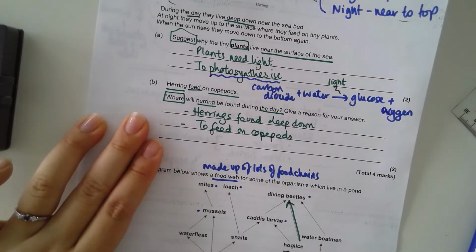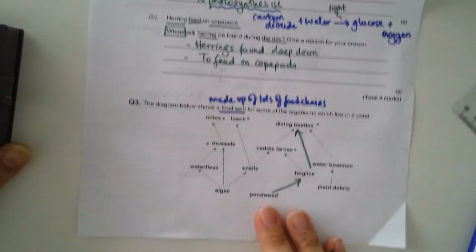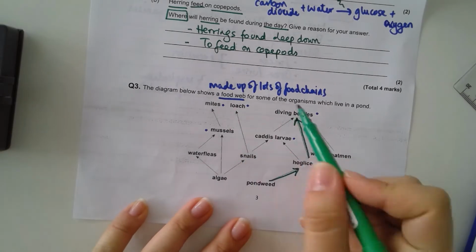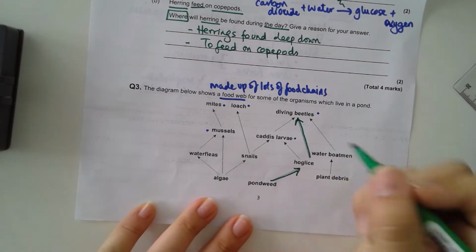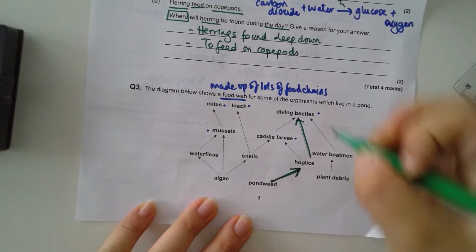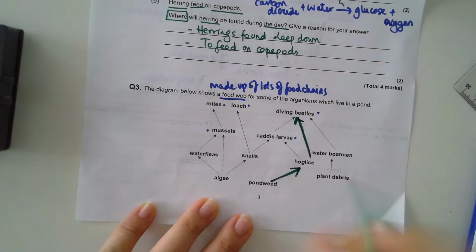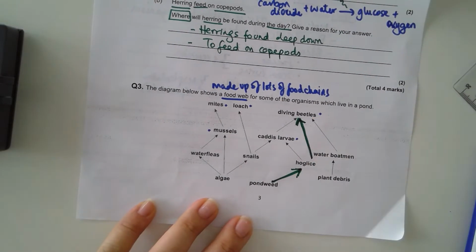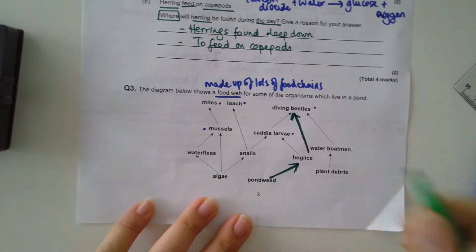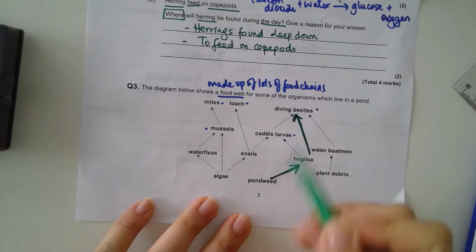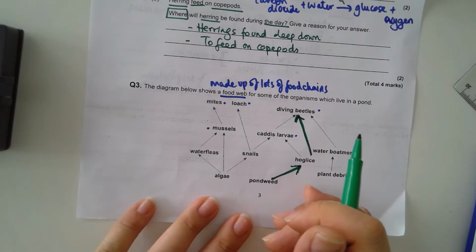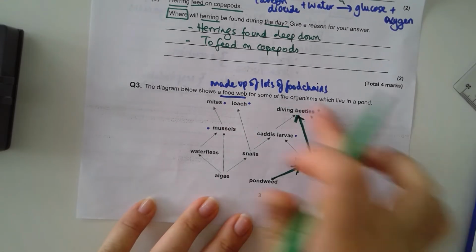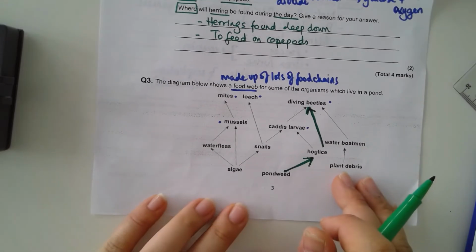Below we have a food web. Now one thing to note, a food web is made up of lots of food chains. One that I've highlighted here is pondweed to hog lice to diving beetles. That is one food chain. Another food chain would be plant debris to water boatmen to diving beetles. A food web is made up of lots of food chains, and we can see how they are linked.